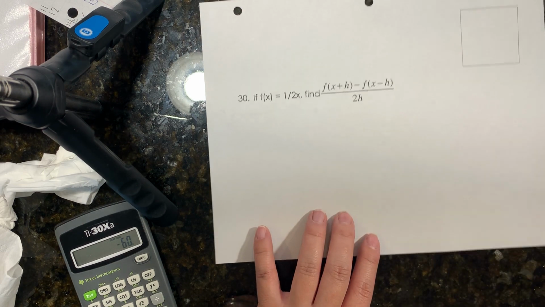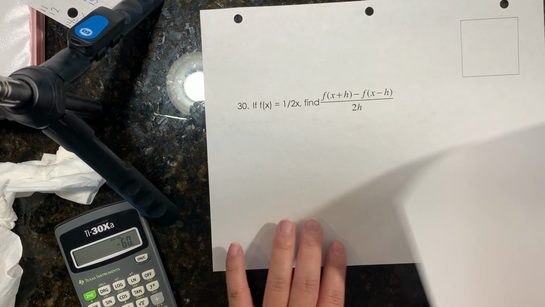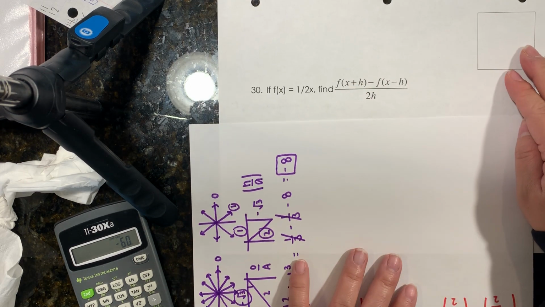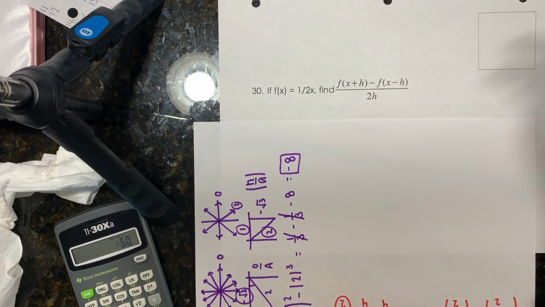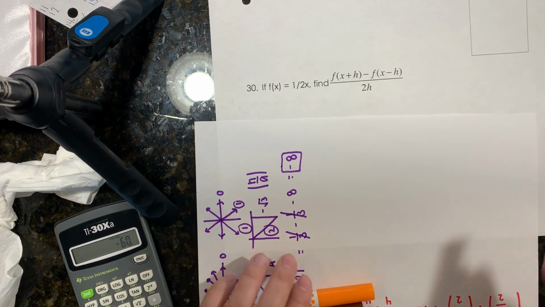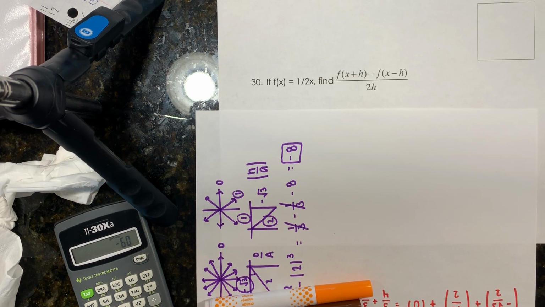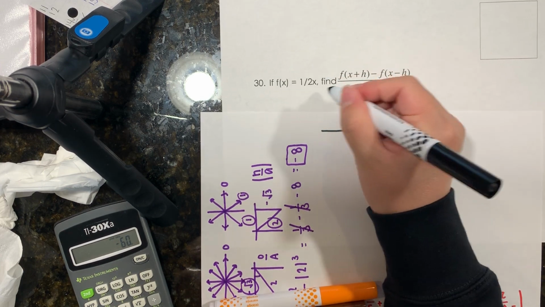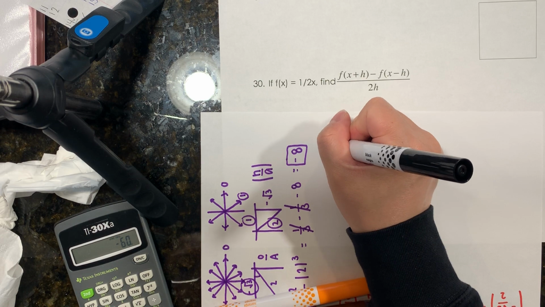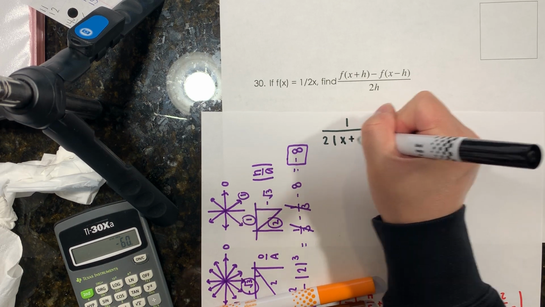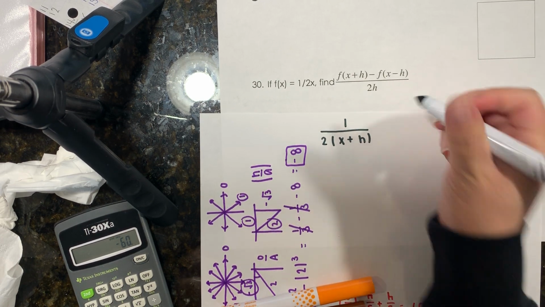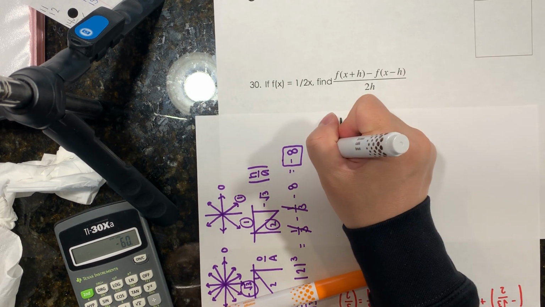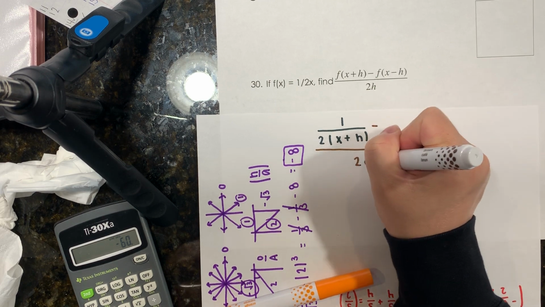And then lastly, we're looking at number 30. It is kind of tricky because the first thing we're going to do is plug in the x plus h into that equation. That would make the equation 1 over, if I plug in the x plus h where the x is, 2 times x plus h. Then the second part of the equation, I'm going to do minus, and this is all over 2h.